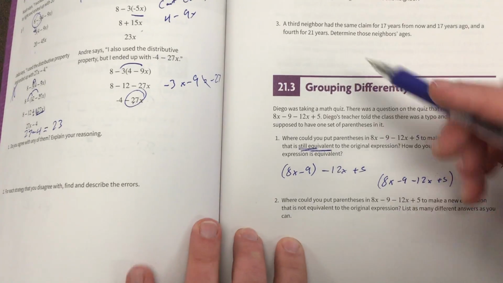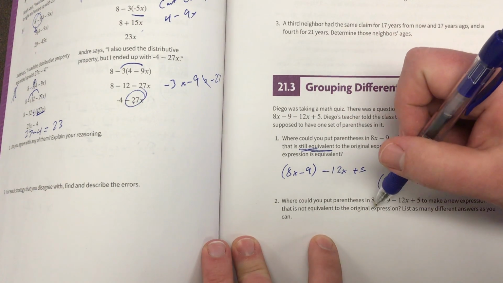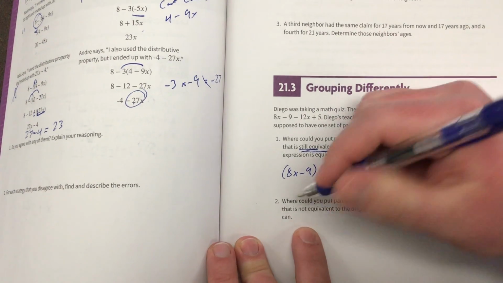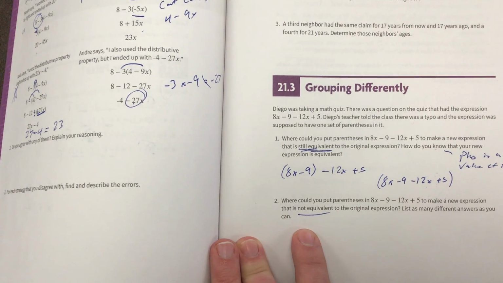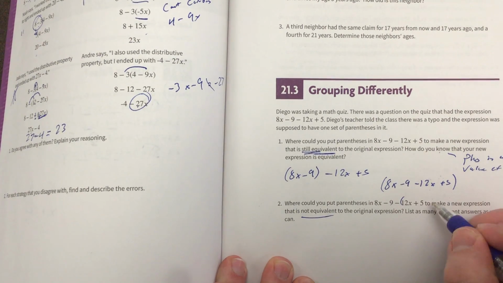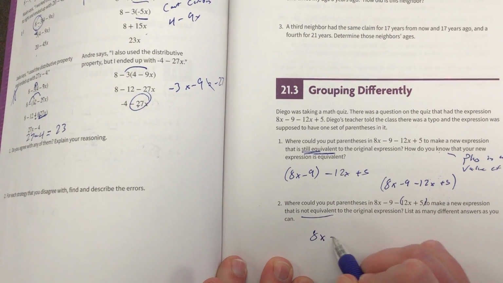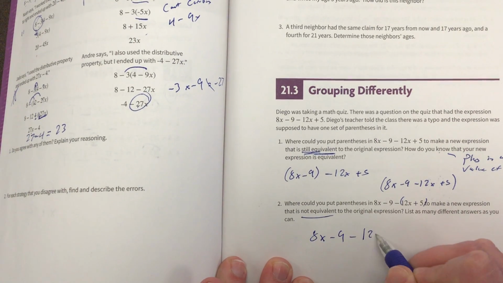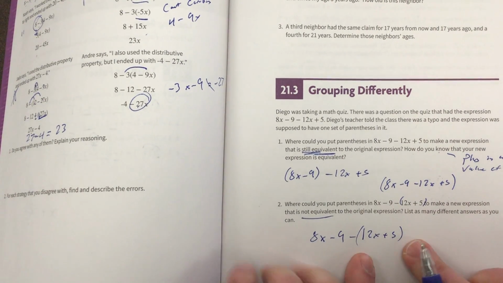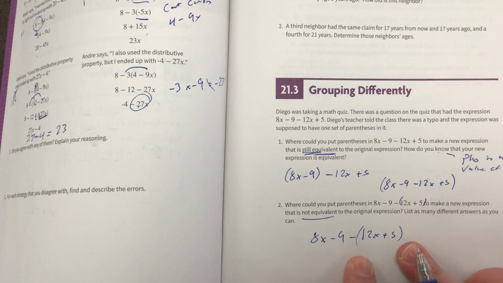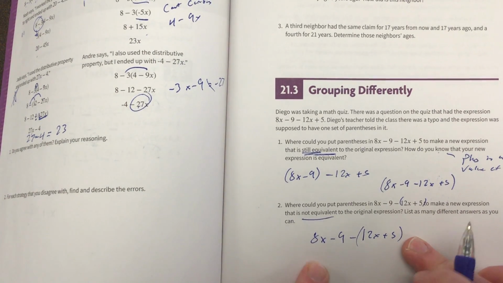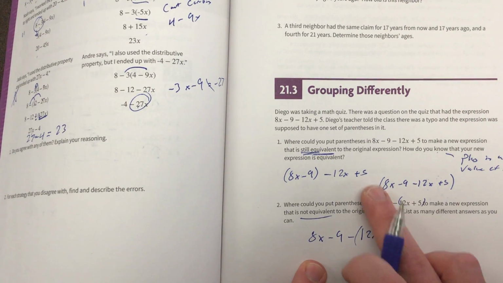So number 2 says, where can you put parentheses in this thing to make a new expression that is not equivalent? So, Kellen, 12x plus 5. You could put them right around there. See, I was right, I just wasn't. You were right on the wrong problem. Exactly. So that would give us a different expression or a different answer. Jared? Put the parentheses around one number. That wouldn't really change anything. So that would work for up here.